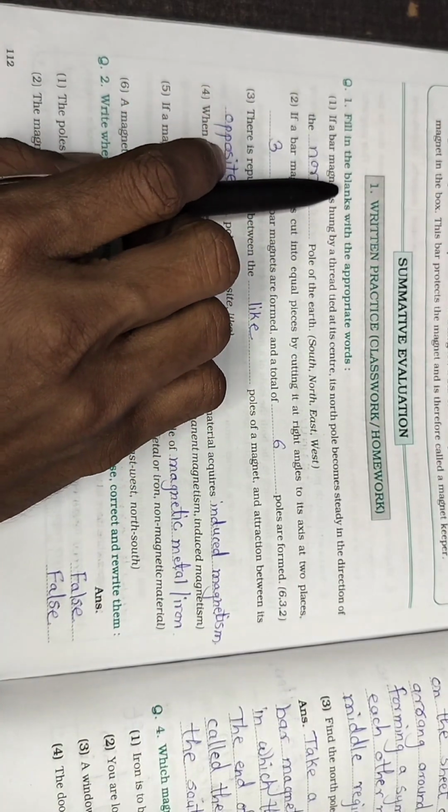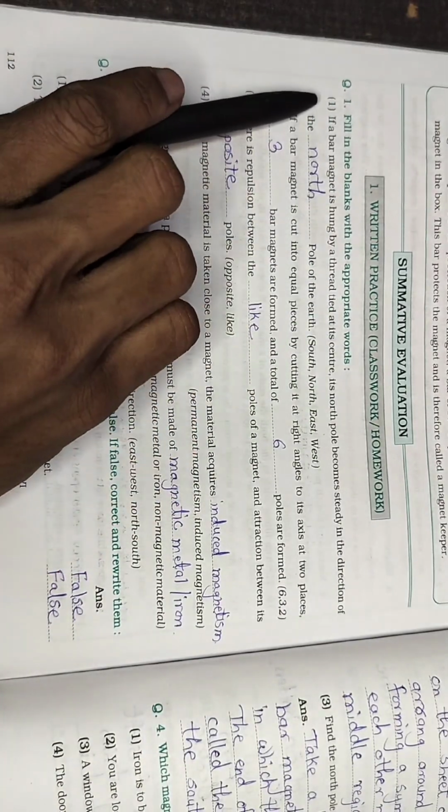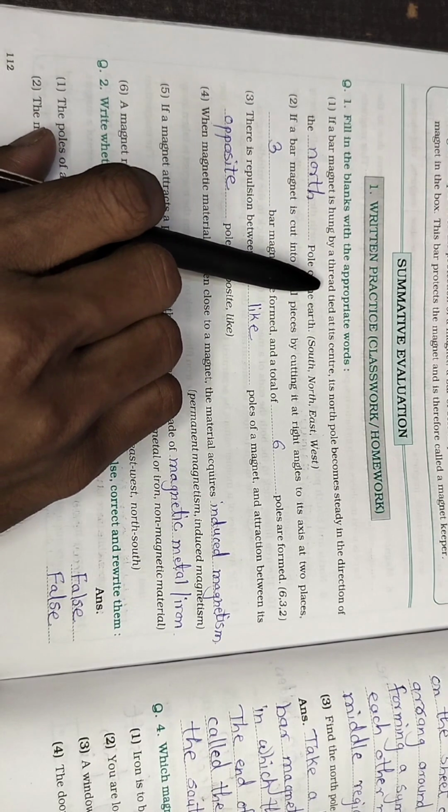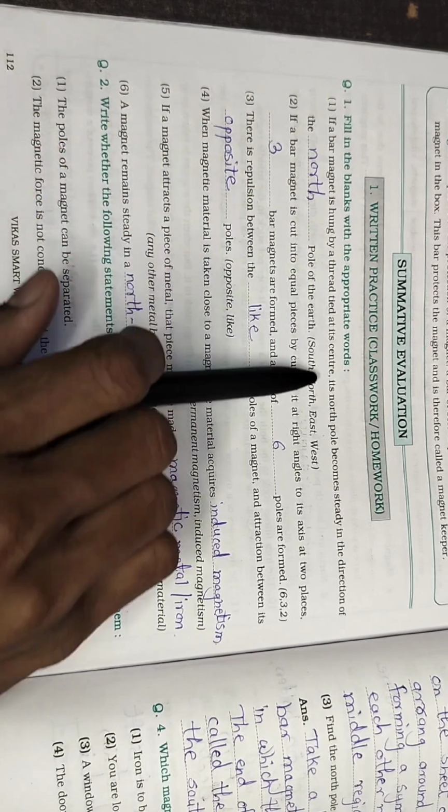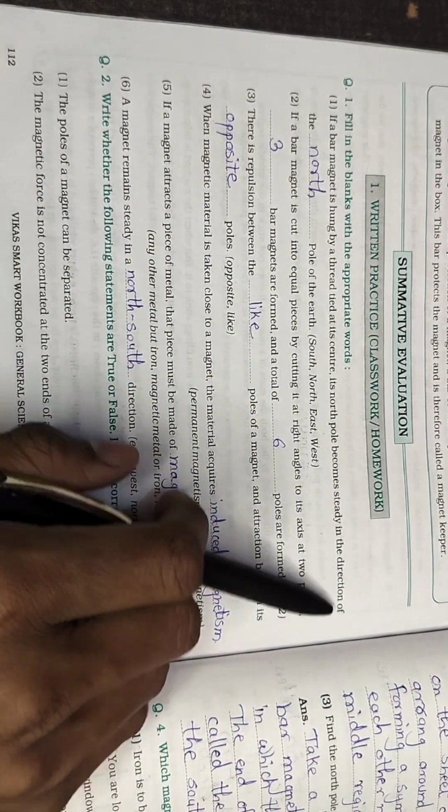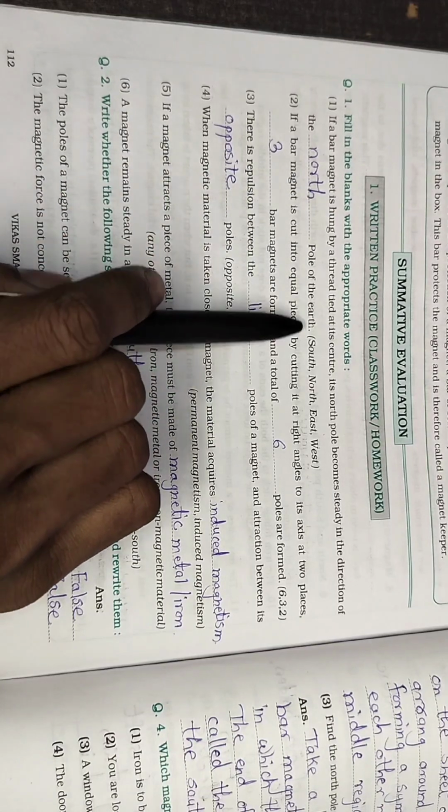Lesson number 15, Fun with Magnets. Question number 1, fill in the blanks with appropriate words. First, if a bar magnet is hung by a thread tied at its center, its north pole becomes steady in the direction of the north pole of the earth.